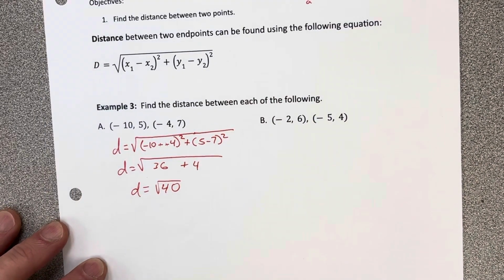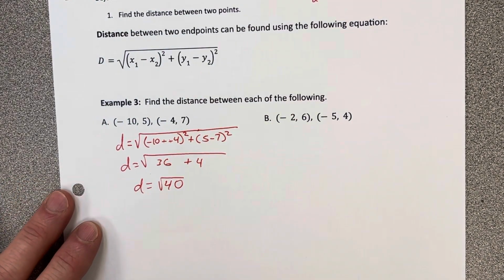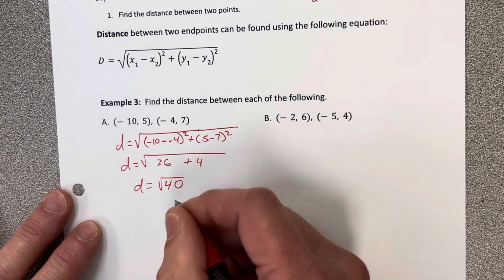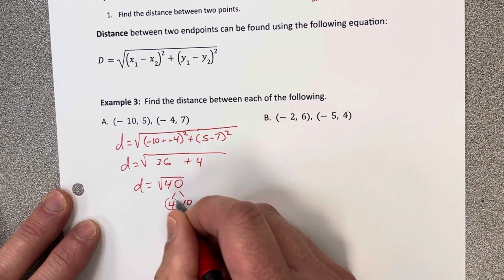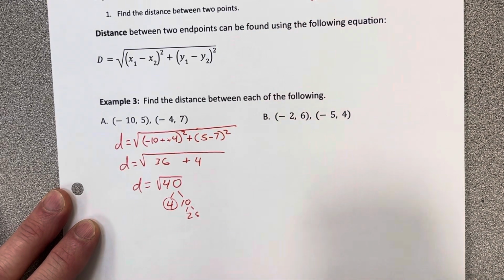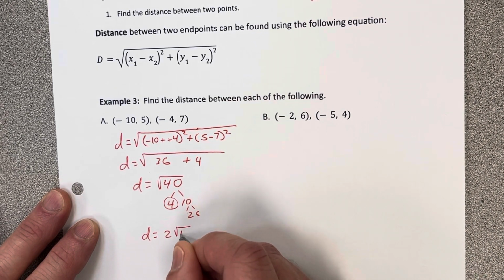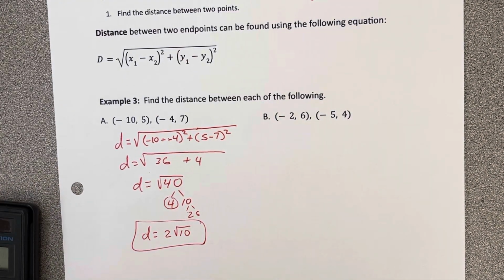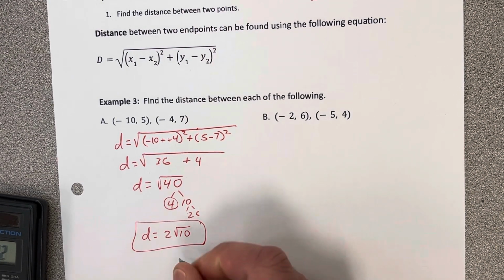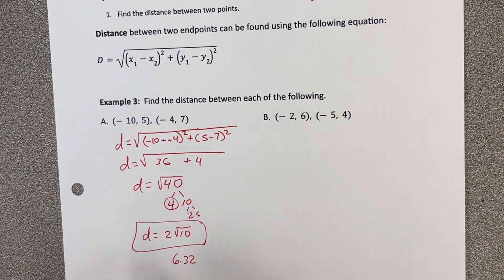Now, you might be asked to get an exact answer or a radical answer. You might be asked to get a decimal answer. So to get the radical answer, we do want to simplify this radical. 4 times 10, 4 is a perfect square. 2 and 5, nothing doing there. So our exact answer would be 2 square root 10. If they ask you to get a decimal answer, you'll punch that into your calculator. And you'll get 6.32.